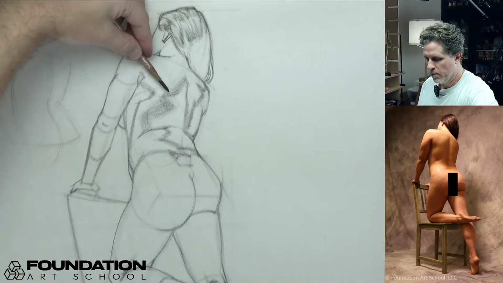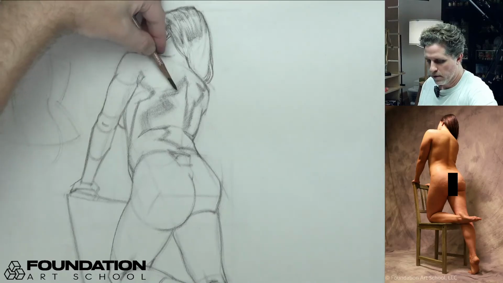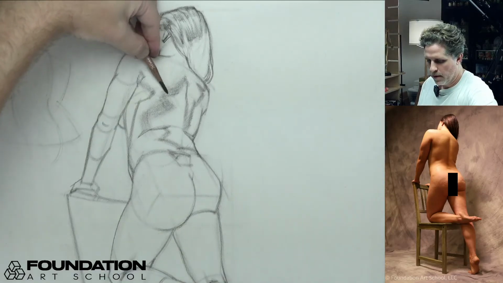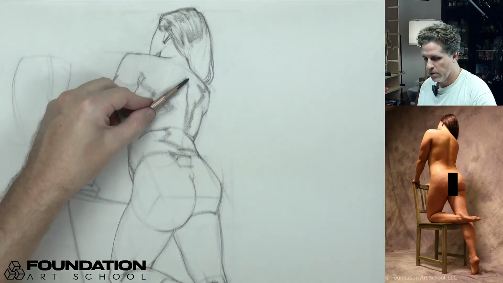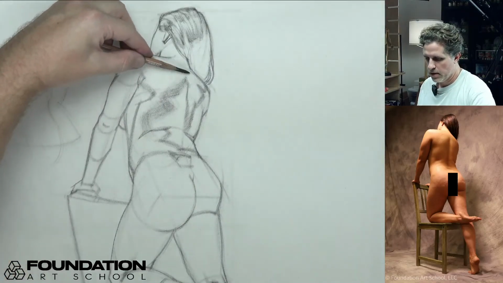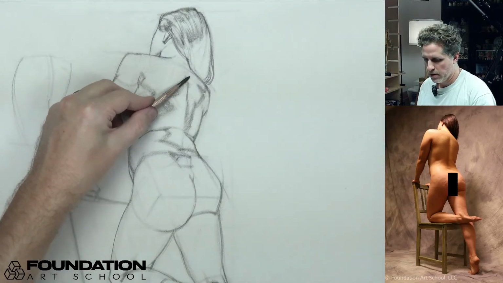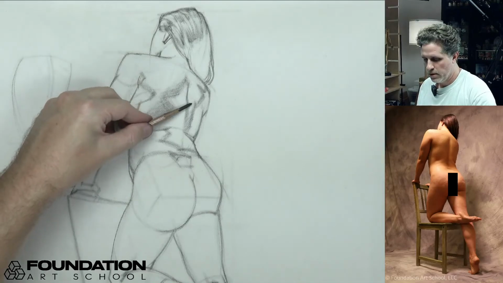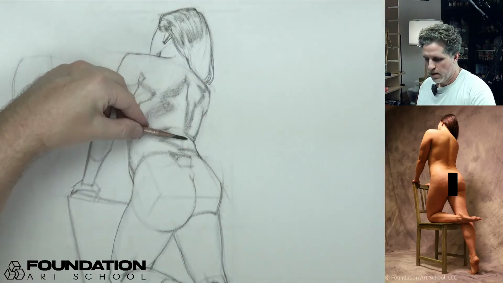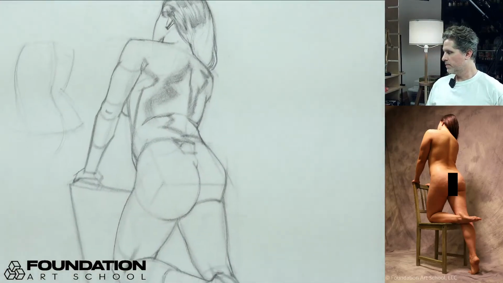Again, remember our goal is to make a nice drawing first. And then if it's a specific assignment, like somebody hires you to draw a specific person, then yeah, you're going to have to spend a little more time on likeness and type and stuff. But if you're just drawing a cool drawing, you just got to make sure it reads properly.